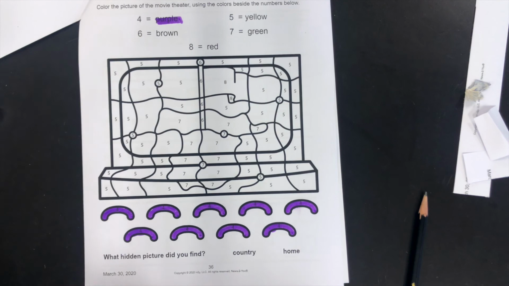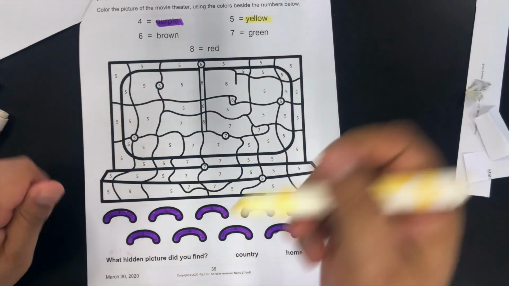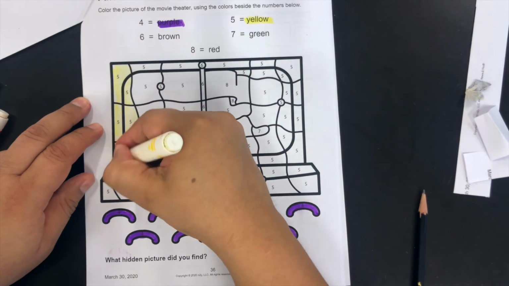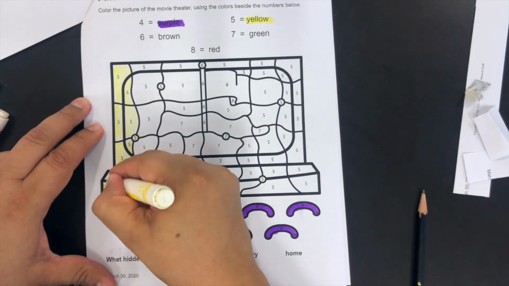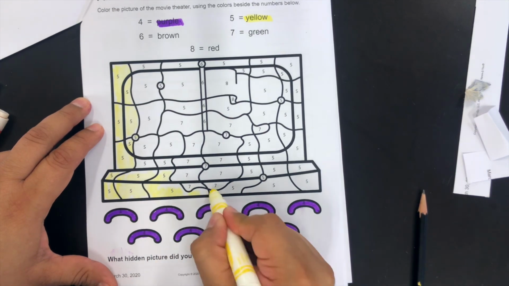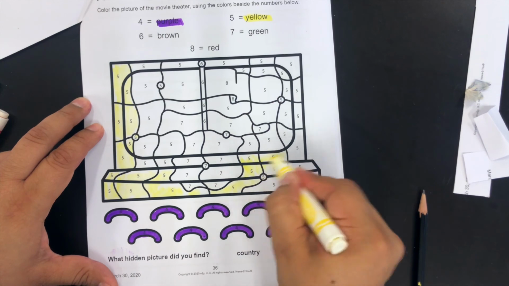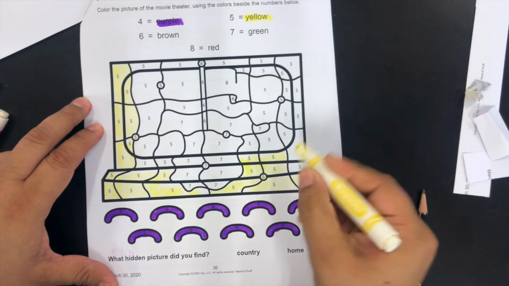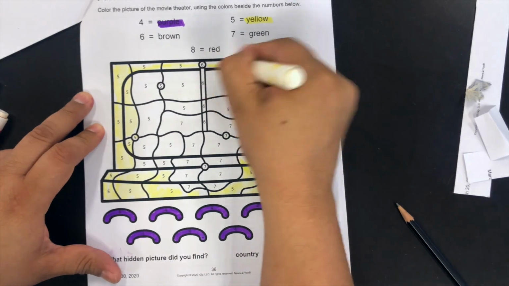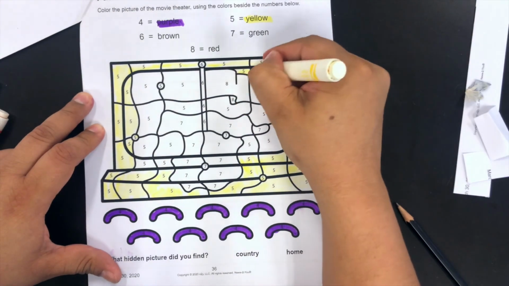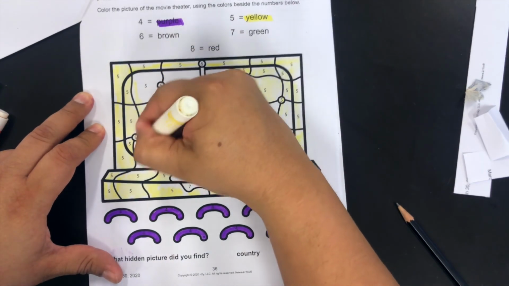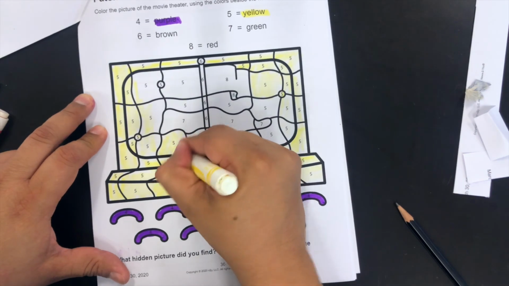All right. I am going to try number 5 now. Our yellows. So every yellow that you see, or every 5 that you see, is going to be yellow. These down here are yellow. These over here are yellow, that little dot. Around here, oh, that's a 6. Okay, what else we got there? This one here. These right here, not the center. This one.